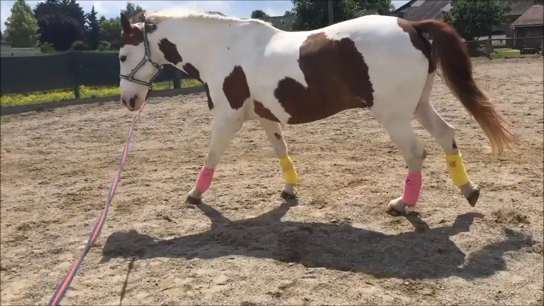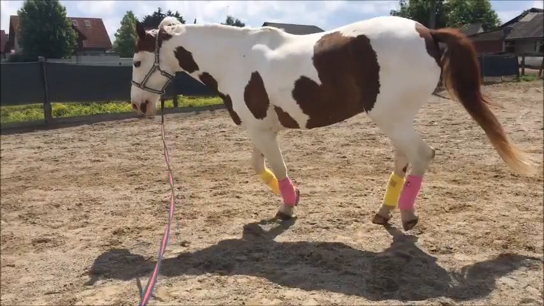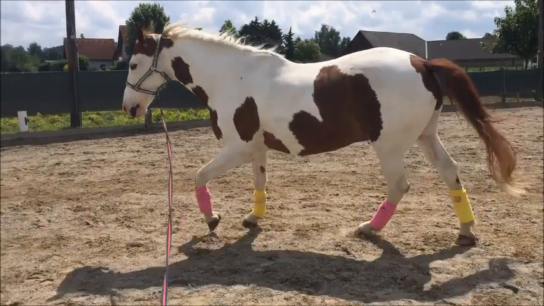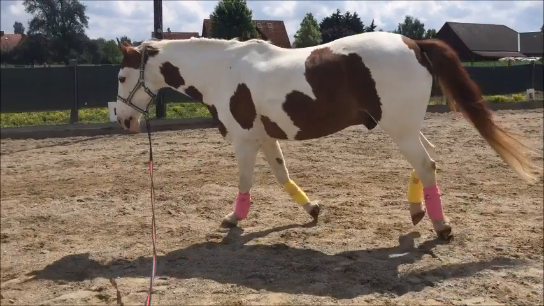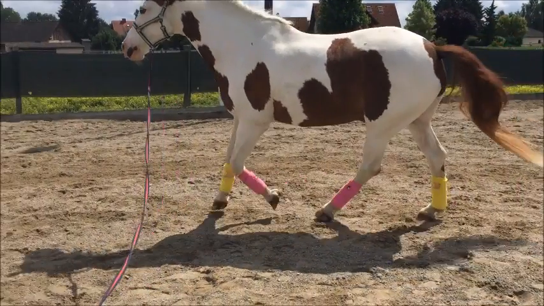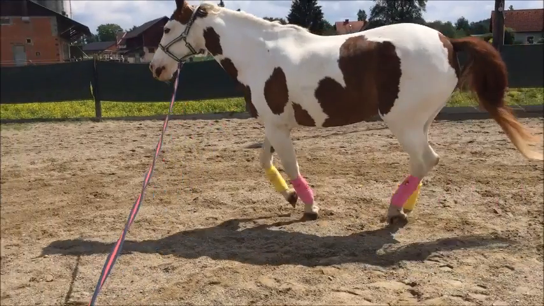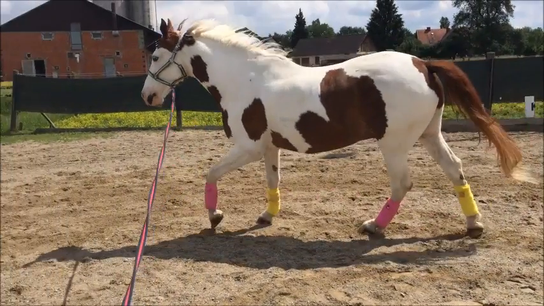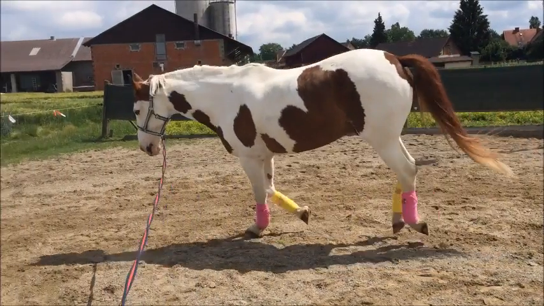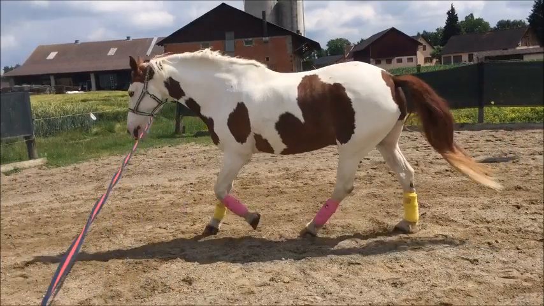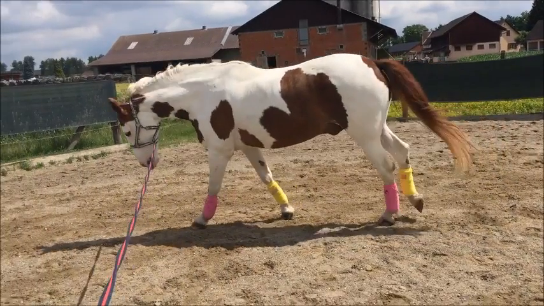On the first beat, you can see that only the yellow right hind leg is touching the ground and supporting the horse. On the second beat, the horse's right front and left hind is touching the ground. On the third beat, only the horse's left inside leg is supporting the horse. Then it starts all over again. Outside hind leg, diagonal, inside front.